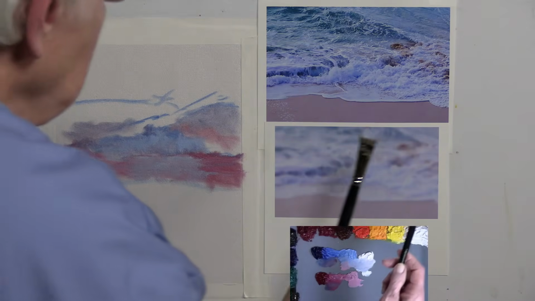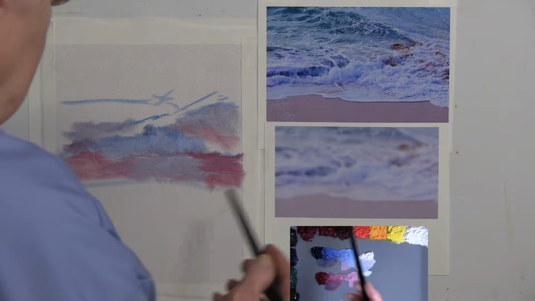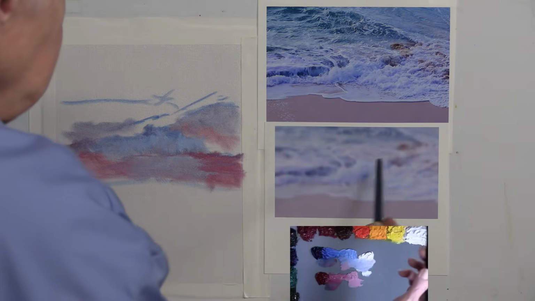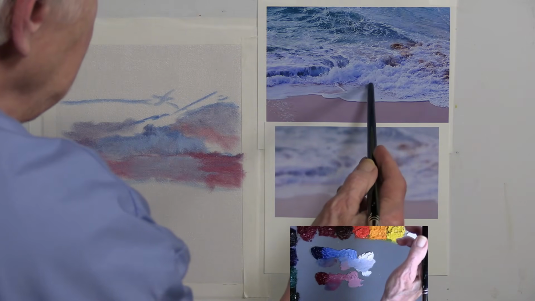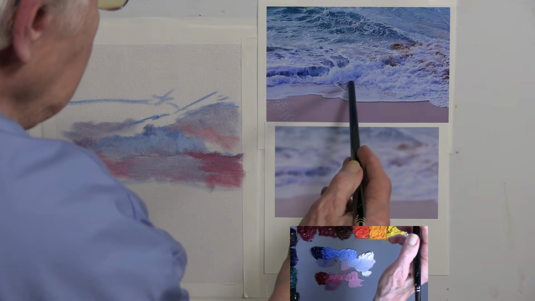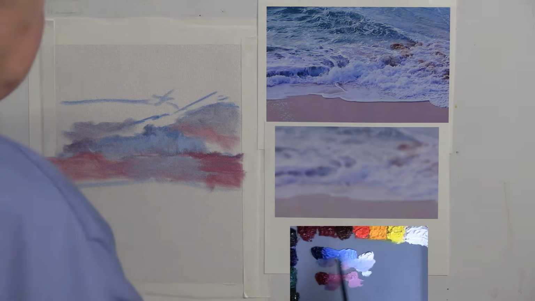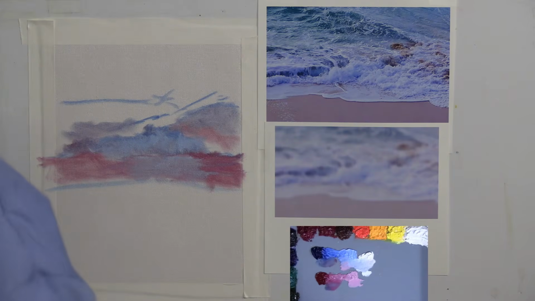Now the next thing is we have two things going on here. Oh, I haven't left enough space down in the shore. One thing is we have a dark edge underneath a light edge. That's the kind of observation that you can see better if you're on the sea rather than looking at a photograph.